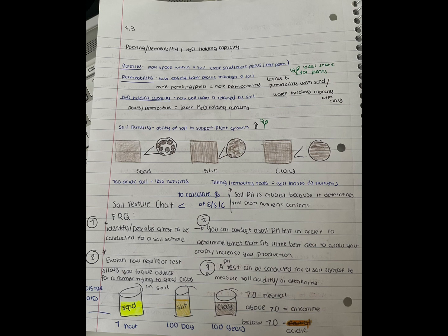And then we move on to H2O holding capacity, or water holding capacity, which is how well water is retained by soil. So porous, permeable soil equals lower water holding capacity. Then we move on to soil fertility, the ability of soil to support plant growth.